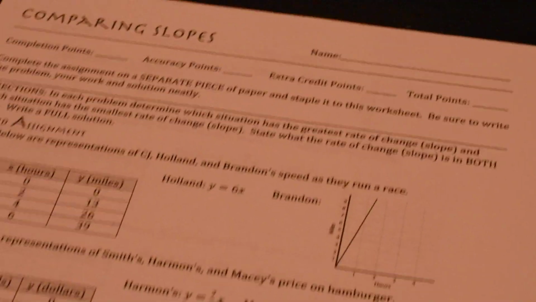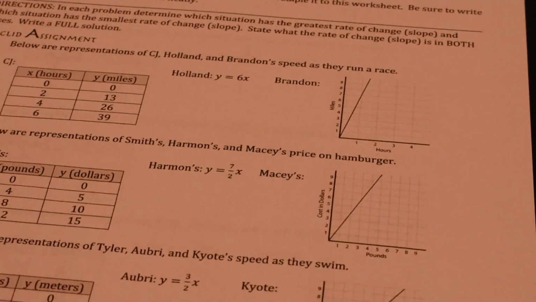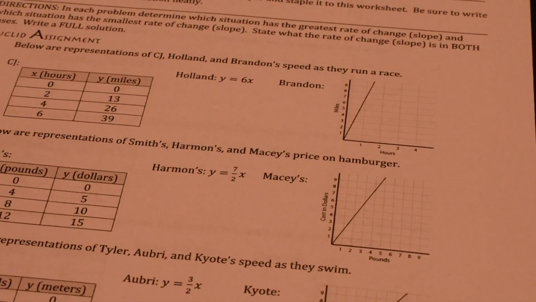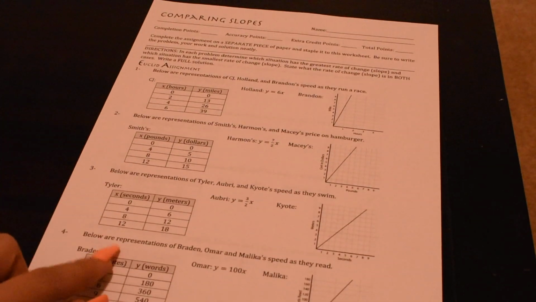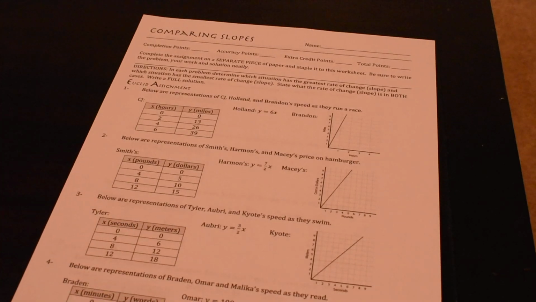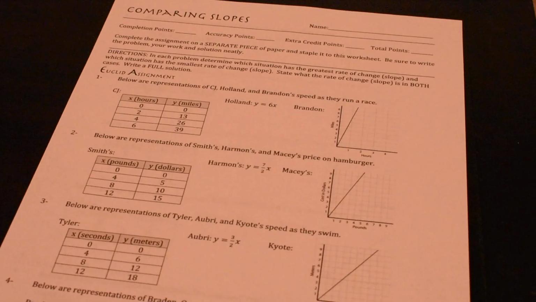So there are 9 problems on here, and so you will be doing all 9, but we are going to do 1 and 4 together. Okay, so let's get started on number 1. So let's read our directions first, but before you do that, make sure you put your name on the paper.